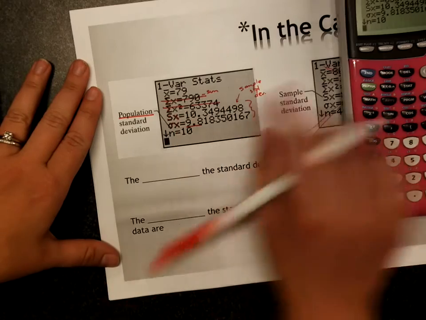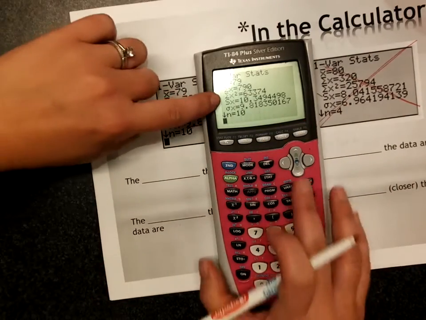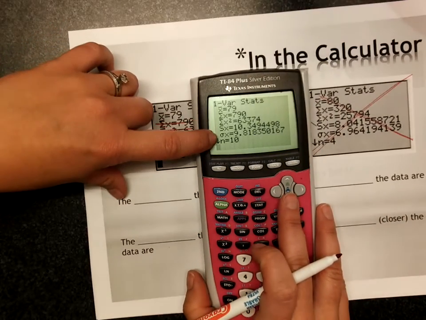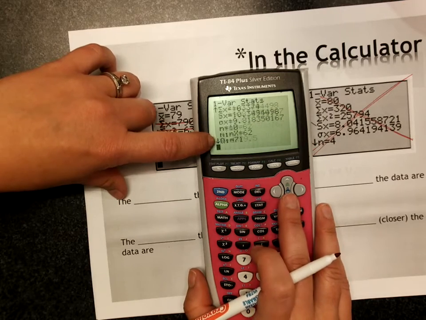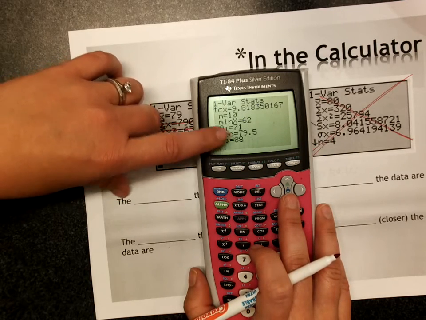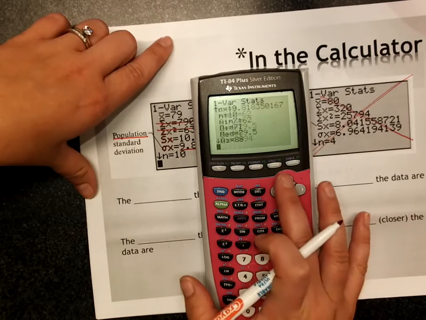So Sx and sigma x, hopefully you can see those in your calculator. Sx, sigma x. And remember, if you scroll down, you can find the median, which we'll talk about more again at the end of chapter 3.